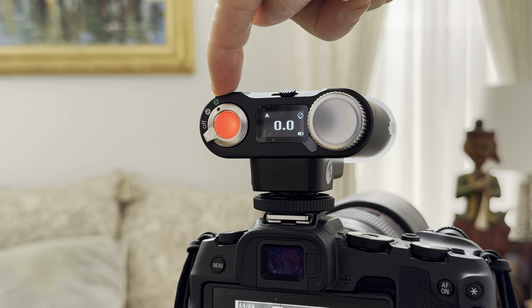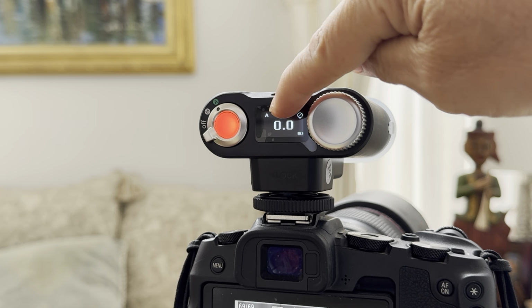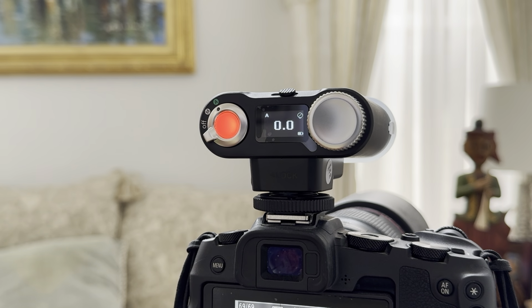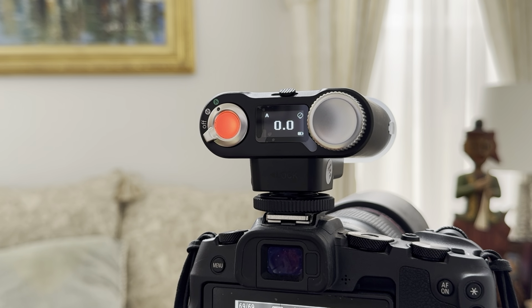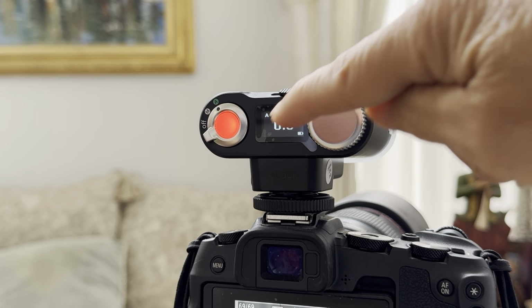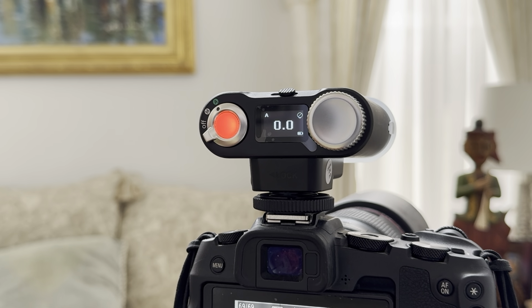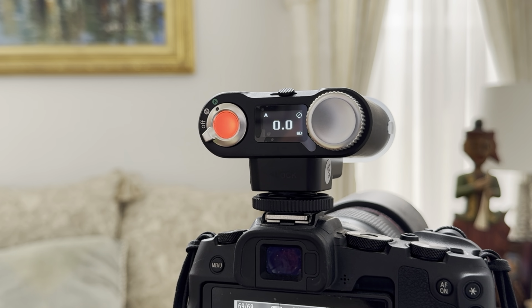First, let's talk about auto mode. When you're in auto mode, it shows you the word A signifying auto. On the right, it has a symbol of a bolt with a line across it, and that shows you that the modeling light function is not active. And the 0.0 shows you the flash exposure compensation value. 0.0 signifies that there's no compensation of any kind.